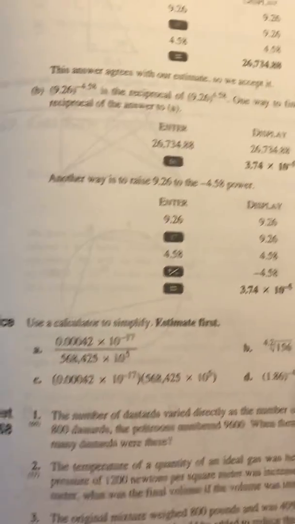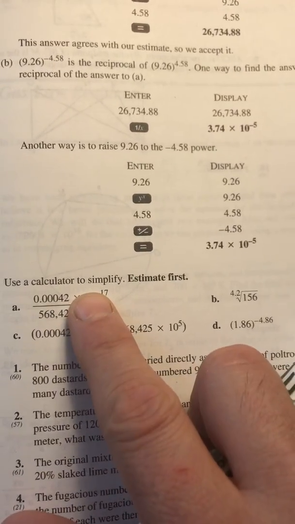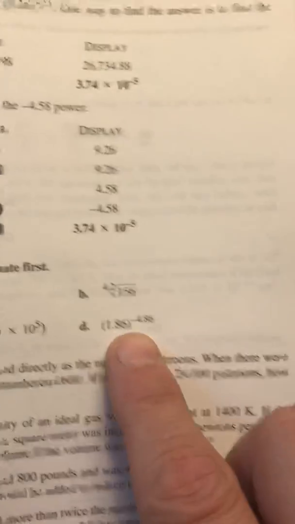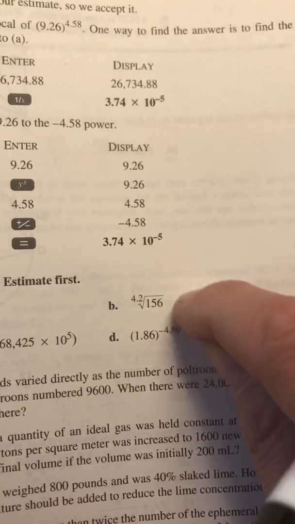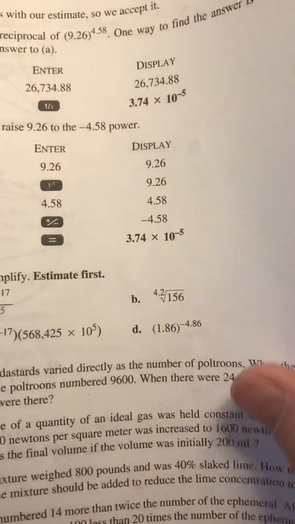You get to skip problems like this. So when you see scientific notation, don't worry about it. That's for your science teacher, not for math. And then when you see problems like this, you can skip those too. It's doing with the calculator. I'm not too worried about it.